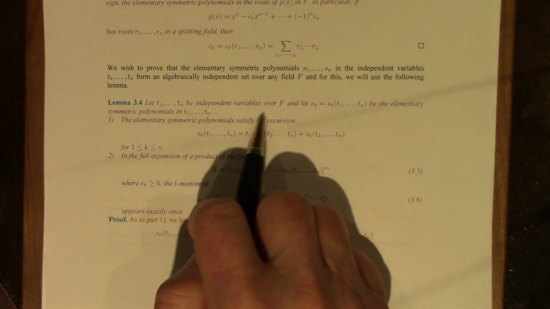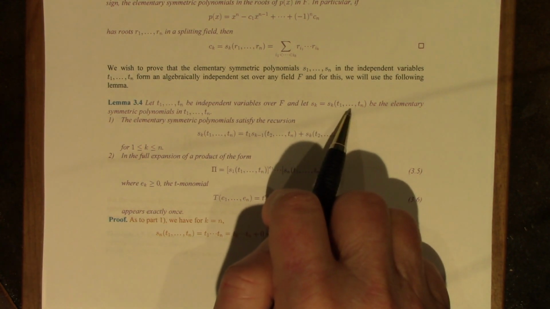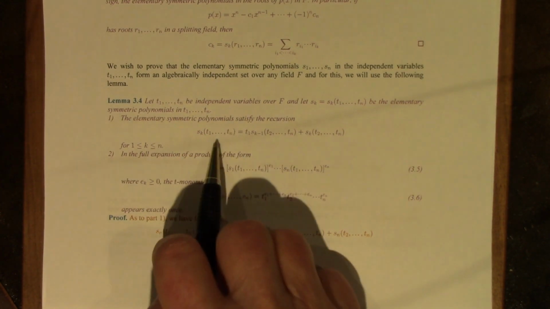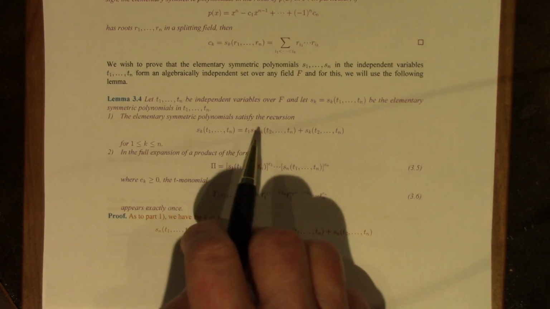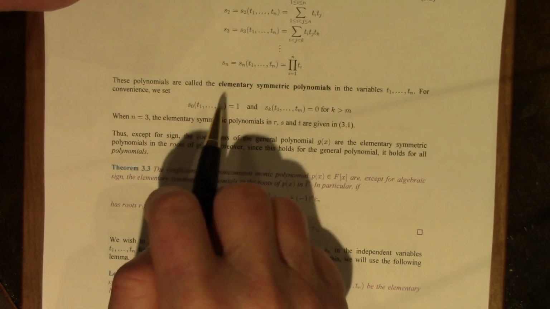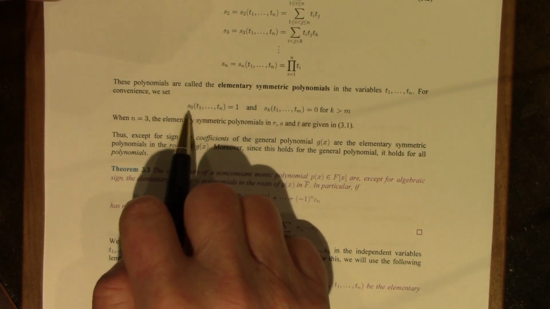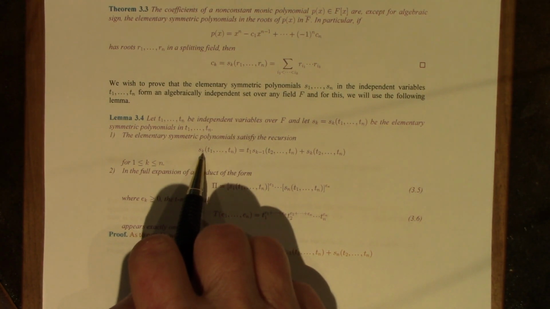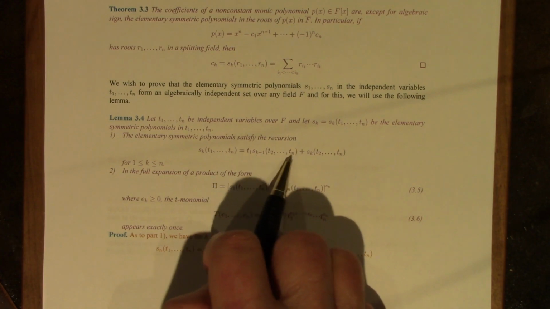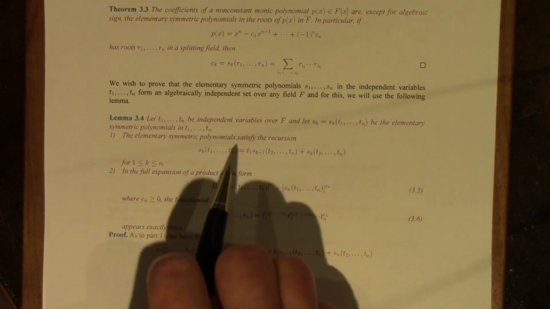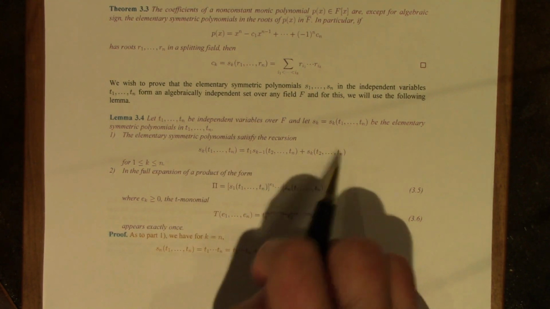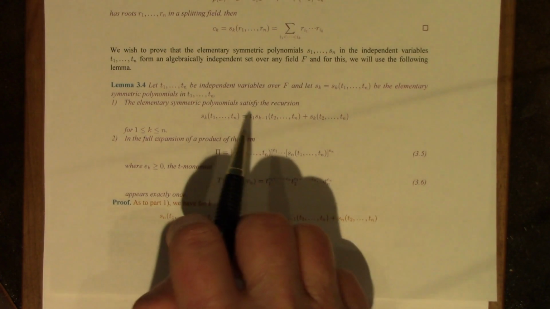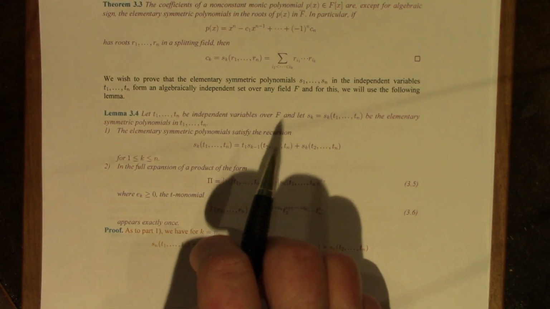Let T1 through Tn be independent variables over a field F, and Sk the elementary symmetric polynomials in the T's. First, the elementary symmetric polynomials satisfy this recursion. And you can see here why I added these conditions. S naught is 1 and so on, because when k is equal to 1, you have S sub 0 here, and I need that to be equal to 1. Also, when k is n, this term has fewer than n variables, so this had better be 0. And so that's why I made those conveniences earlier.